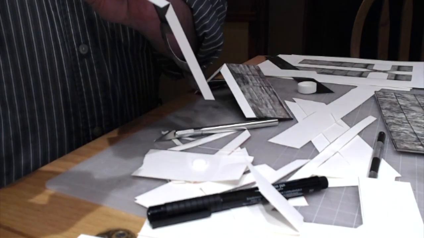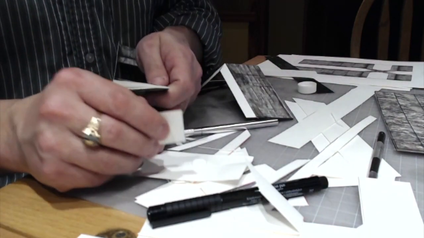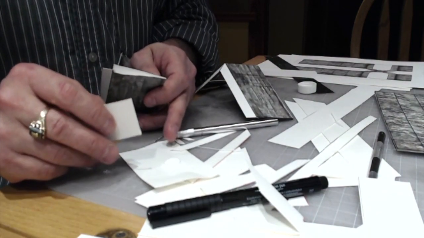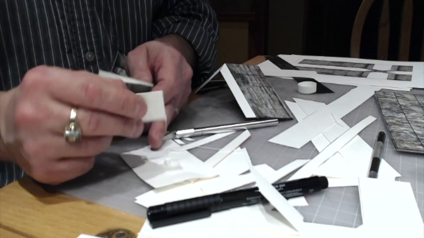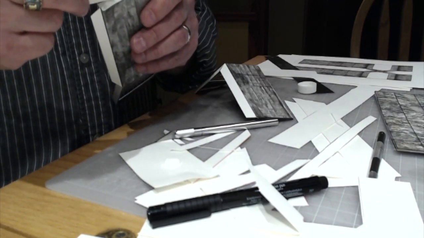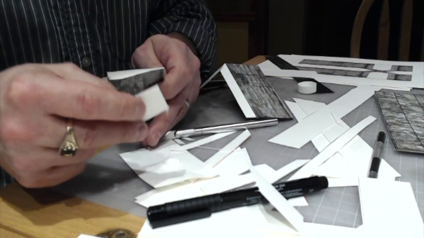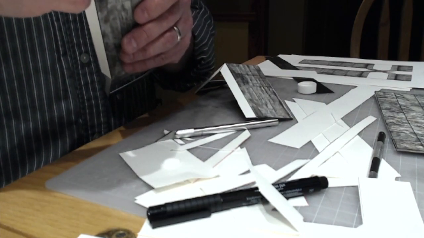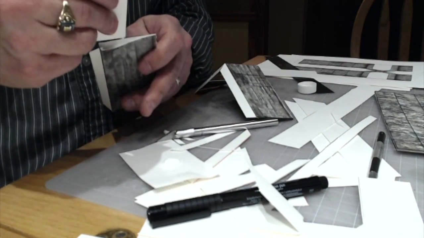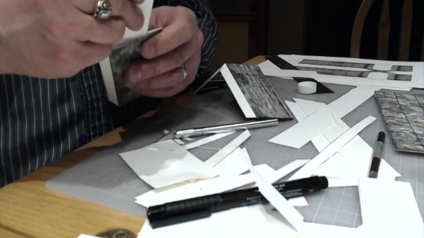Once that's glued down, it will make a difference. So I'm going to use a little bit of white glue. You'll see that I have a little dab of white glue on here. This is just your standard school glue. White, clear, it dries clear. You don't want to use too much of it, or else it's going to get a little warpy.